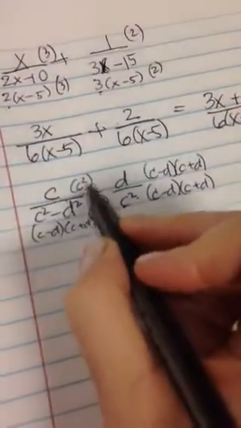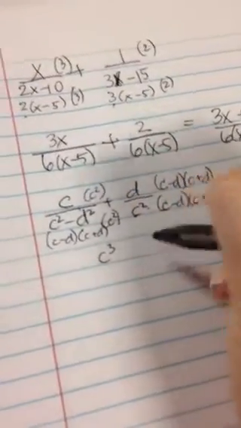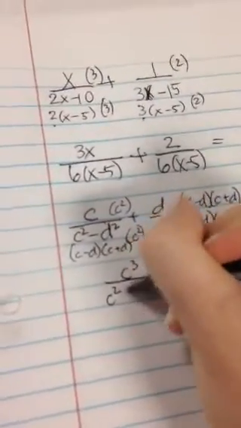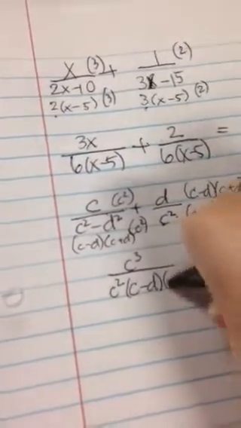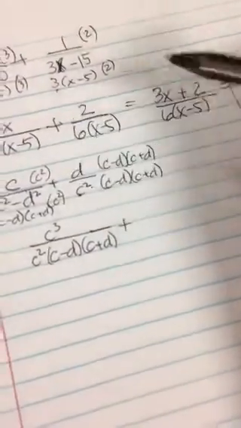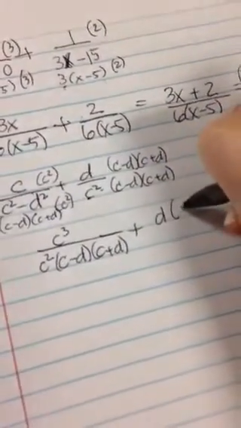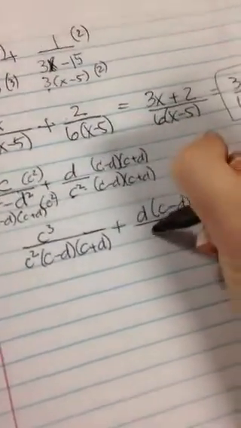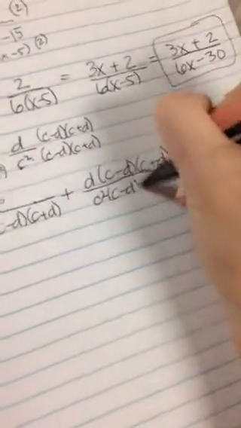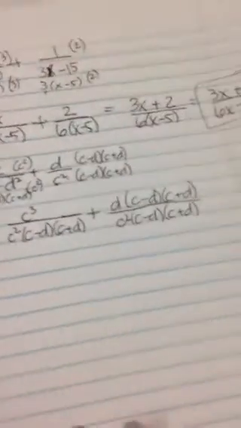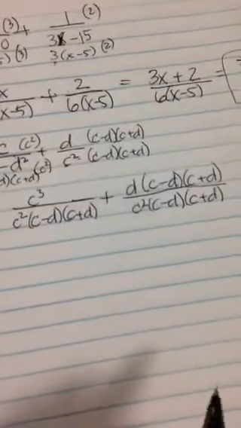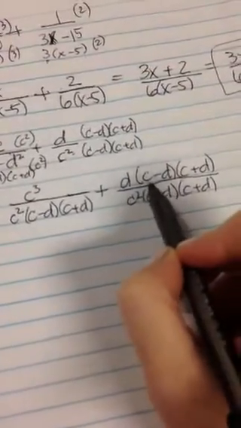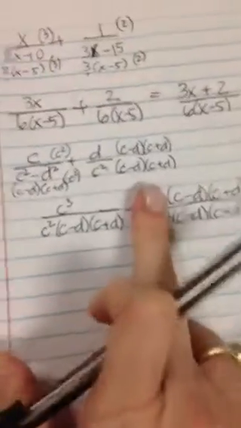So now, c times c squared is c to the third over, this is my new denominator, plus this is going to be d times all over... okay, hot mess, but we'll get there. Alright, so this, I know what this looks like, not the d in front of it, but I know that this is a difference of two squares.